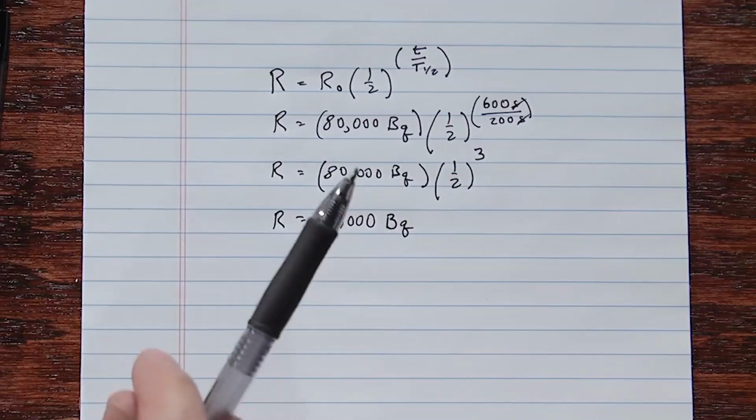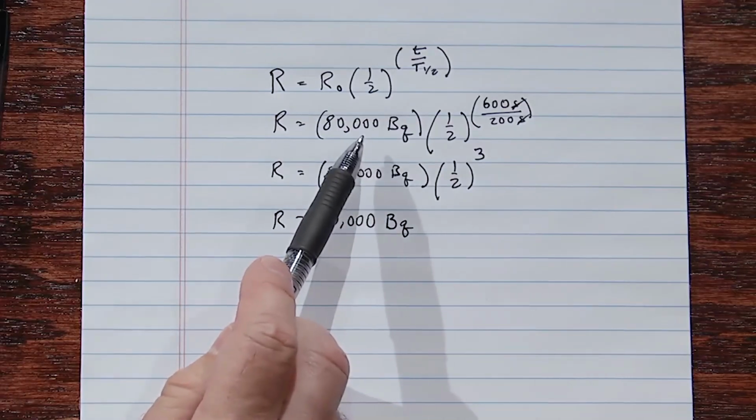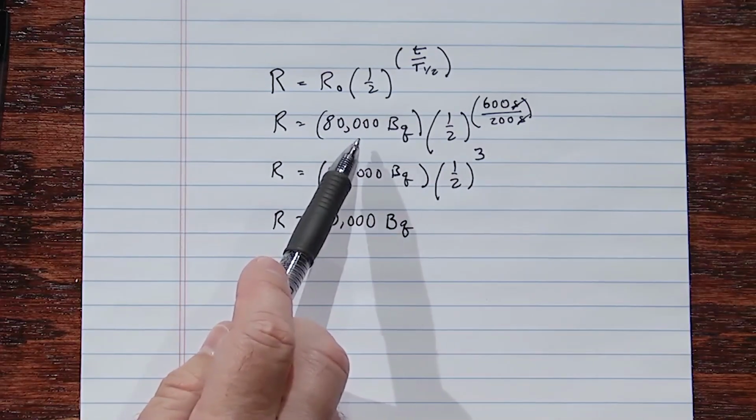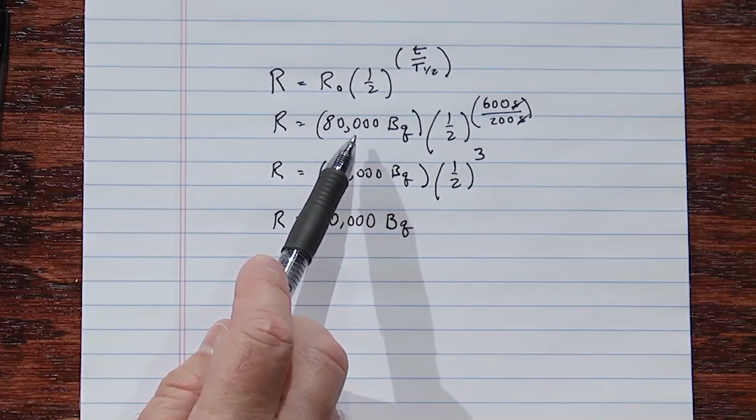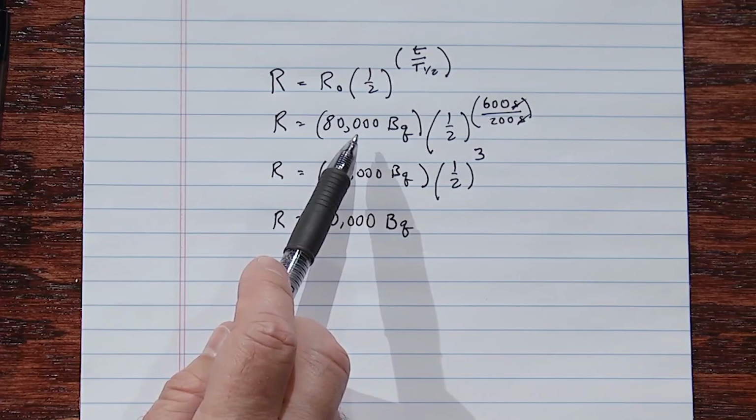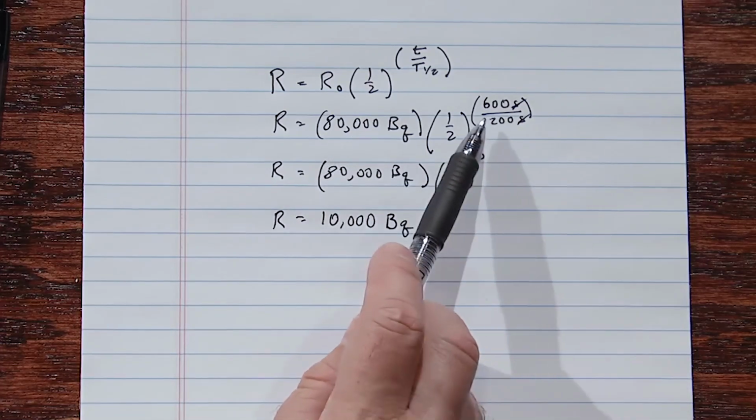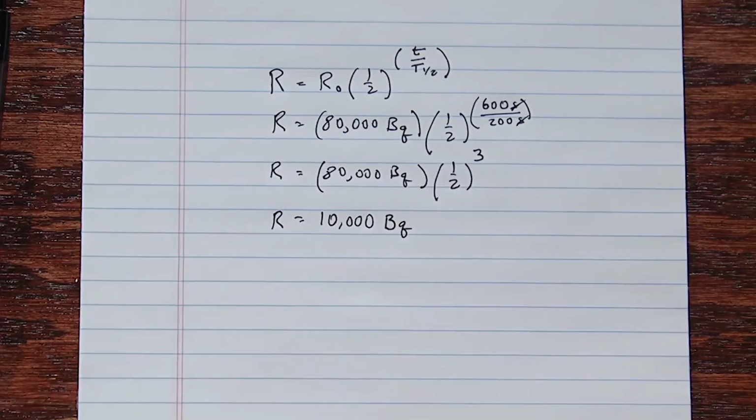So, if a radioactive sample has an initial radioactivity of 80,000 becquerels and the half-life of that radioisotope is 200 seconds, or a little over 3 minutes, then 600 seconds later, or 10 minutes later, the radioactivity will be down to 10,000 becquerels. So that was the first question we were asked.